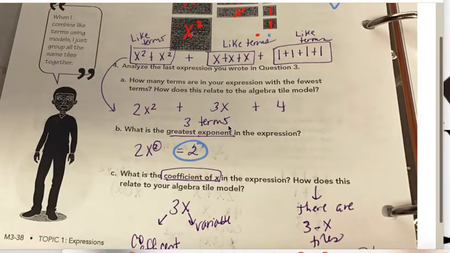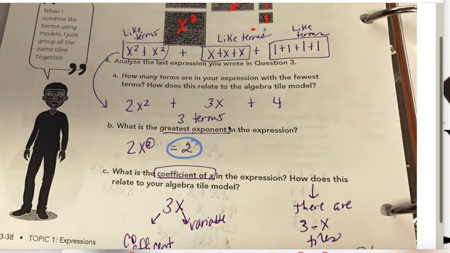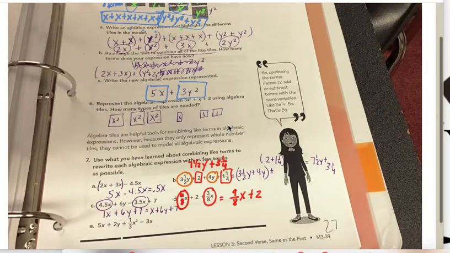You can kind of see where we wrote some things out today. We kind of reviewed a little bit about what a coefficient is. The coefficient is always right beside the variable. So the coefficient in this problem would be 3. And they asked you, I think it says, what is the coefficient of x in the expression? It was just 3.